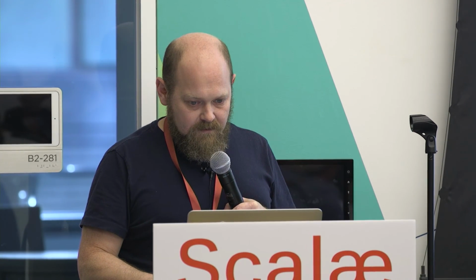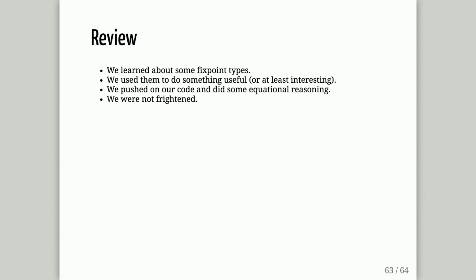All right, so let's review a little bit. What have we seen? We learned about some fixpoint types. Fix and Cofree popped out pretty fast. Free came along a little bit later. And we got to them just by pushing on our model, and not really that hard. These are natural things that are useful, and we should learn how to use them. And we used them to represent the same data type in a bunch of different ways, right?